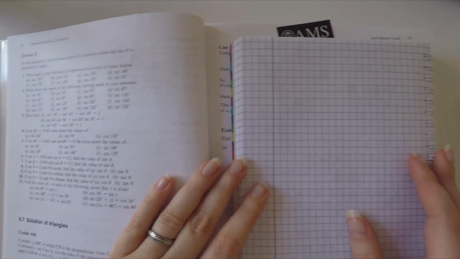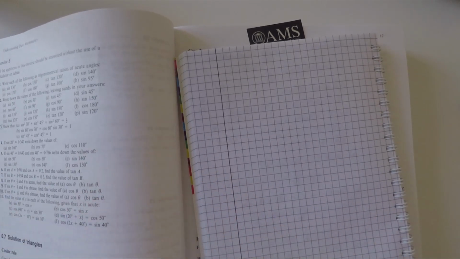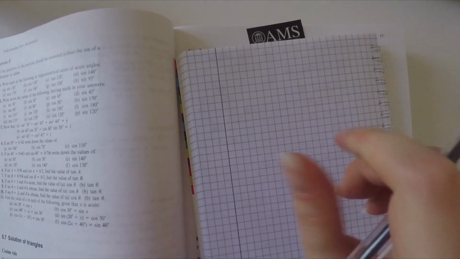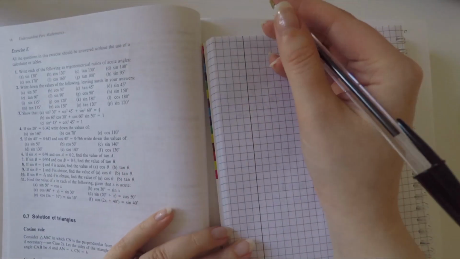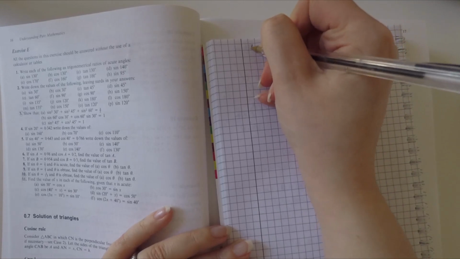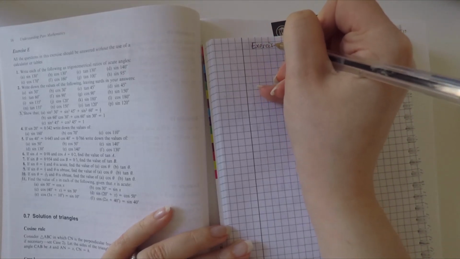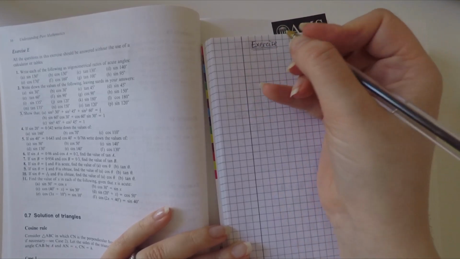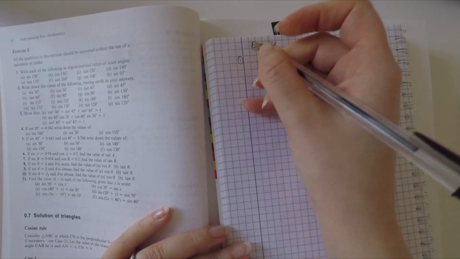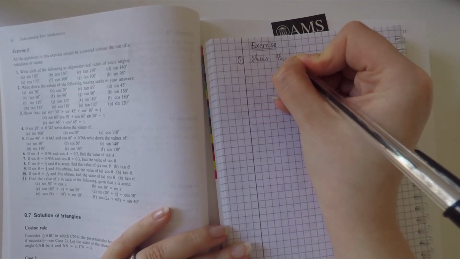Okay, so question 3. I don't know why it takes me so long to get organized. I think it's just the whole idea of this new stand, and I feel like I need to concentrate a little bit more. So, okay, exercise E. So I'm going to put exercise on the top. So I'm looking first. I'm going to call them 1, 2, and 3. So show that.